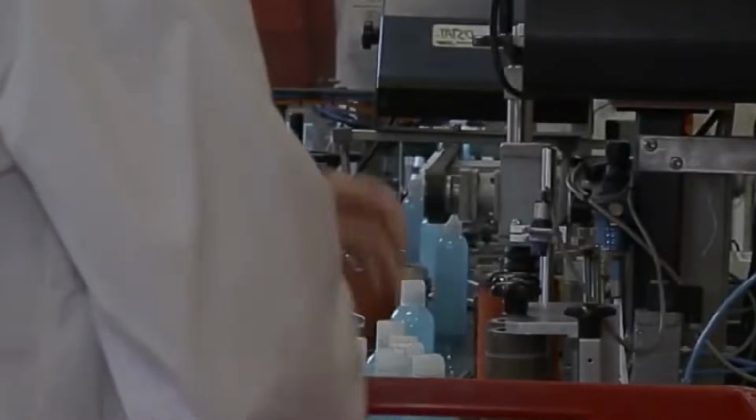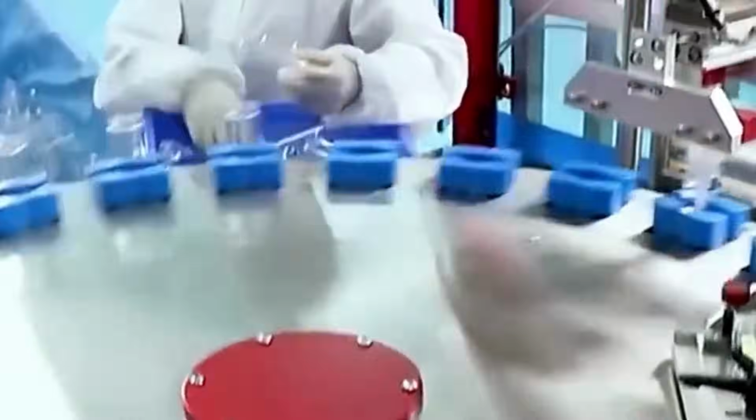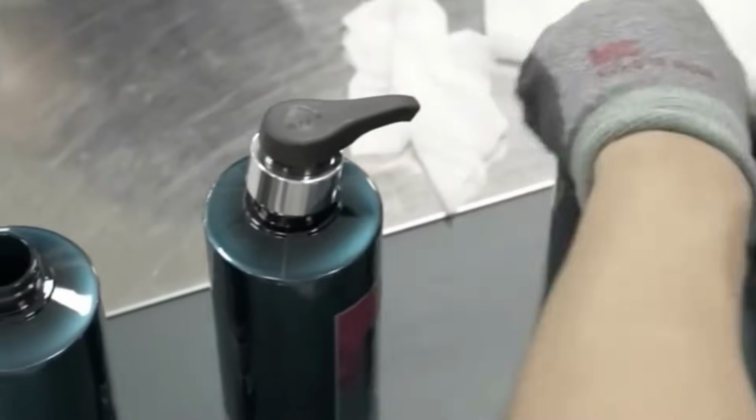Throughout the entire process, production is controlled by a centralized automation system. Programmable logic controllers manage ingredient dosing, mixing speeds, temperatures, and transfer operations.